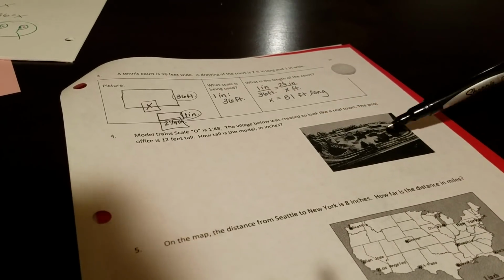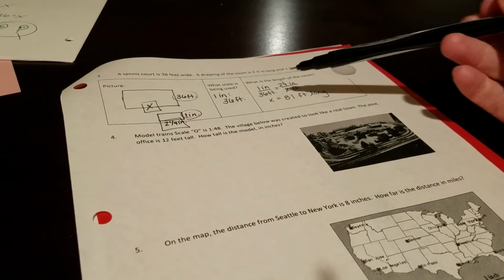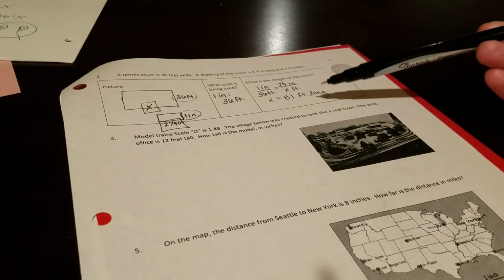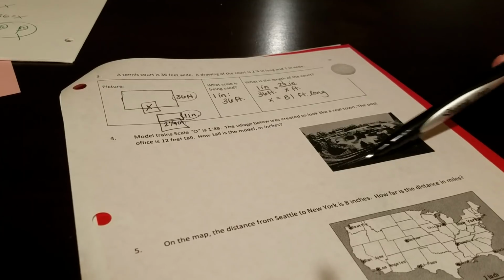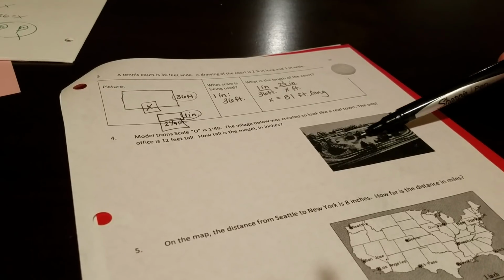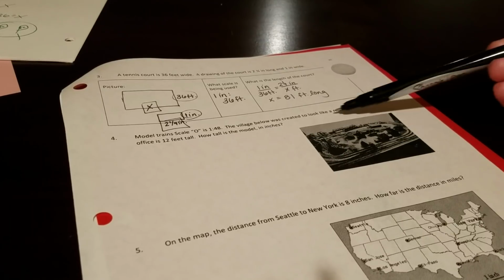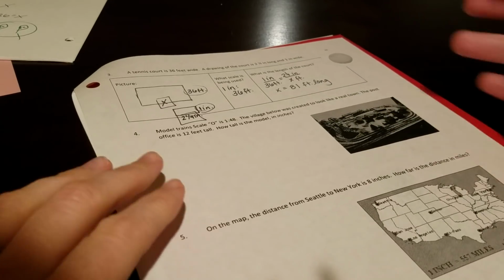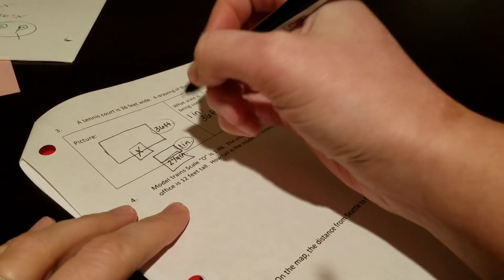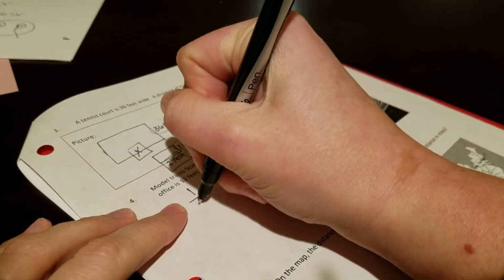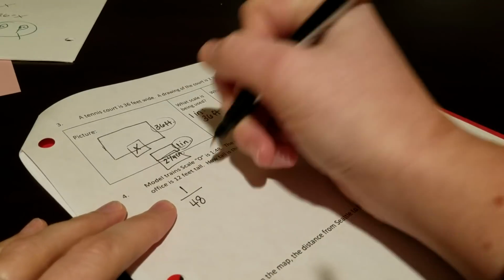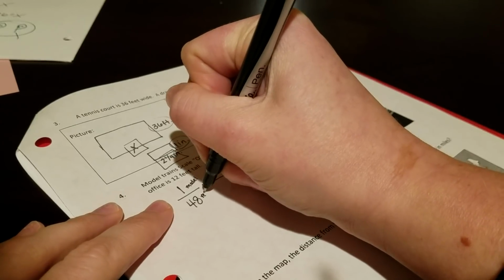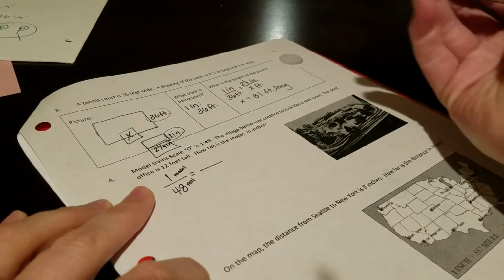In the next part, it talks about model trains a little bit. There's different size model trains. The O scale is 1 to 48. The village below was created to look like a real town, and what they do with model trains is they actually model the sizes of the items as well to be on this scale. So the post office is 12 feet tall. How tall is the model in inches? So if it's 1 to 48, so this is my model, and this is my real life. So if it's 1 in the model, it's 48 in real life.